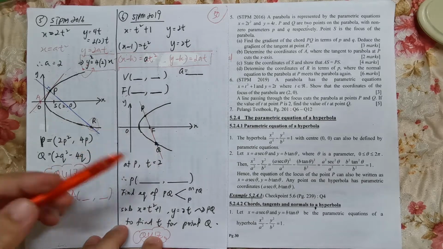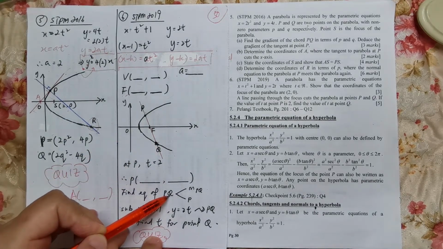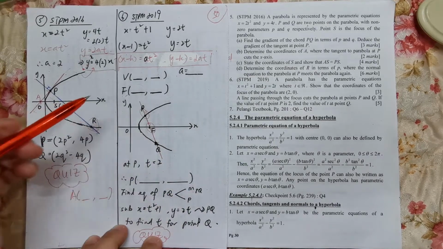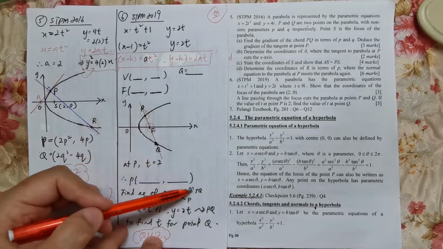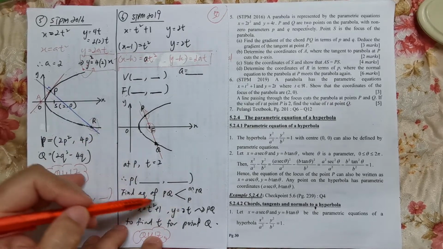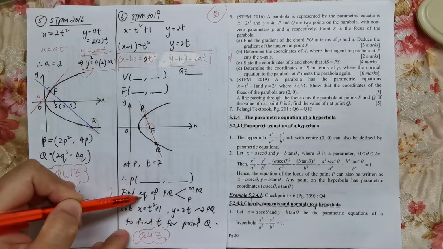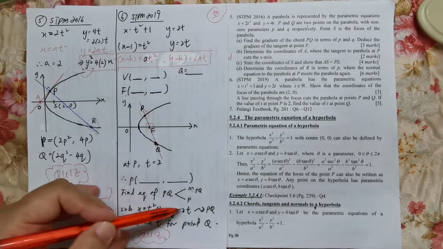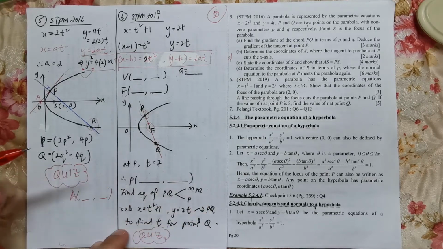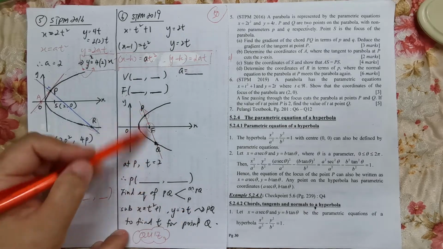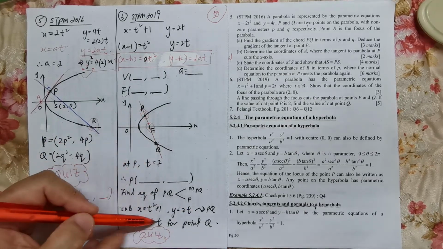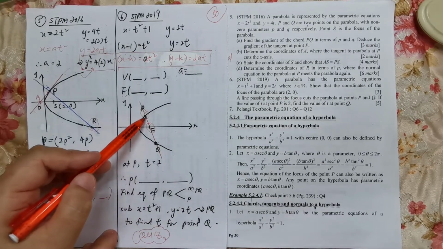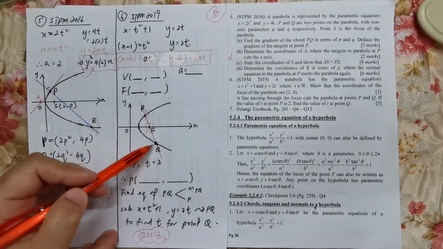To find Q, I need the equation for PQ. Can you find the gradient for PQ? You have point P and you have F already. Use these 2 points to find the gradient, then use point P to form the equation for PQ. After you get the equation for PQ, you can substitute this parametric coordinate into PQ to find T, because PQ passes through the parabola. So find T for point Q. Of course you will get 2 values of T because it is quadratic. One T equals 2, so you reject it and use the other.